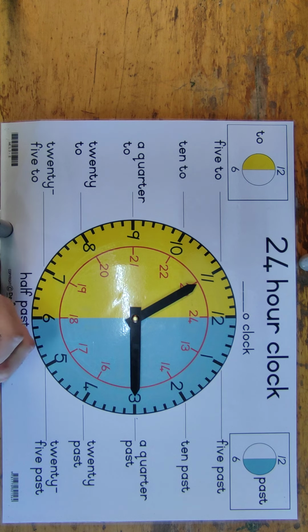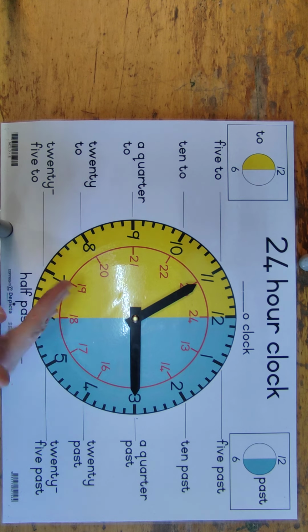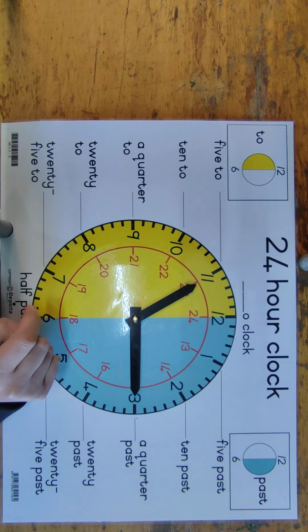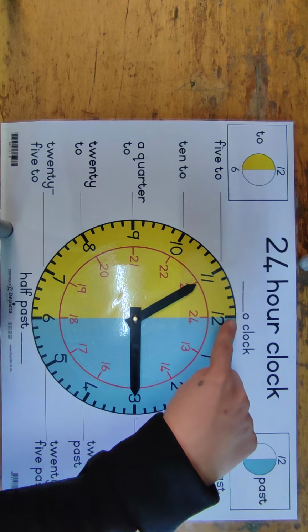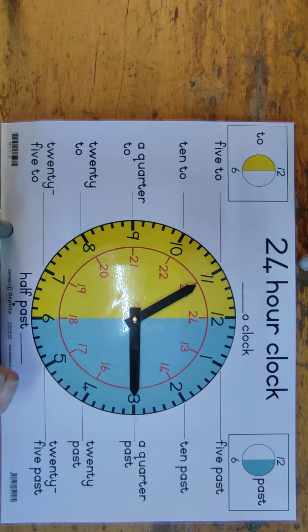Because remember when we did fractions, if you can see here carefully, this clock is divided into half. But actually, we've divided our clock into quarters. So passing this much time, we've passed a quarter of the clock, which is why it's quarter past 11.